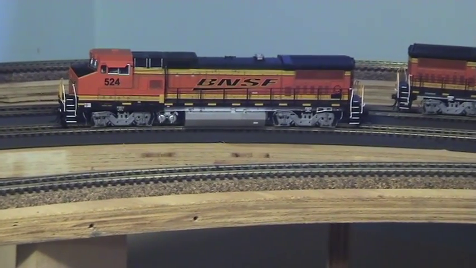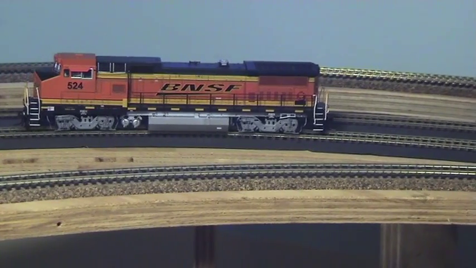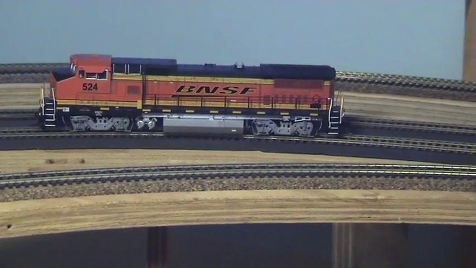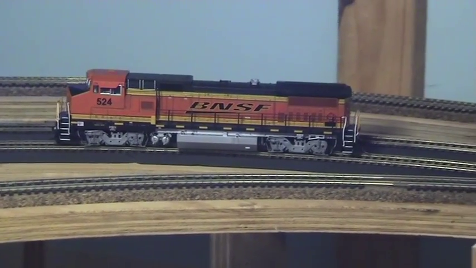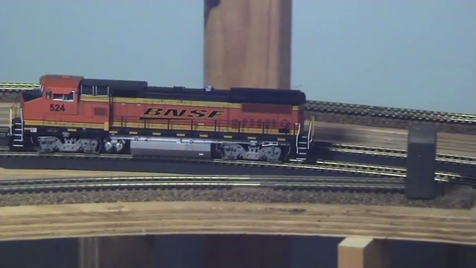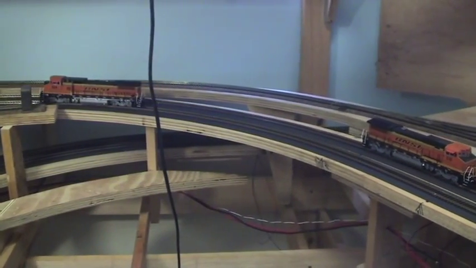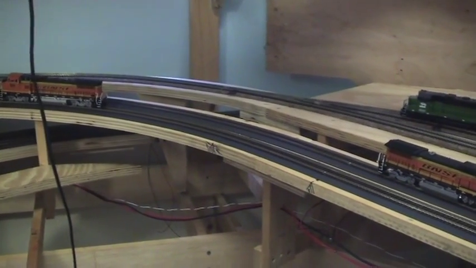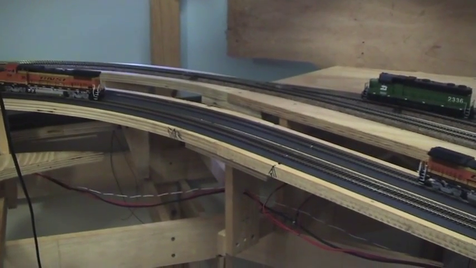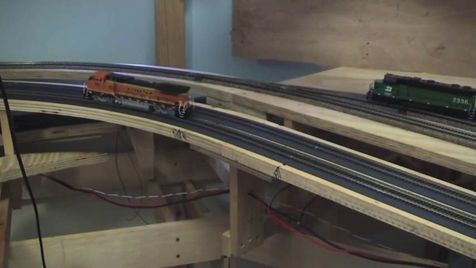So the notches now are very close together down in the slow speed range, but then as you speed up, they end up getting closer together and basically end up back at the same speed. You can see they're starting to get to the same speed now. But 516 over there did it a lot quicker, so a lot less prototypically.